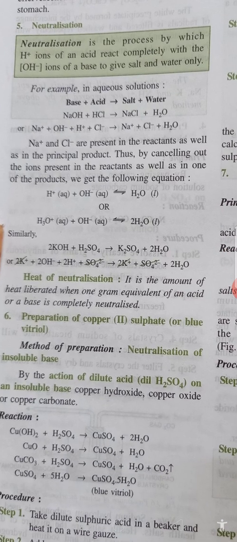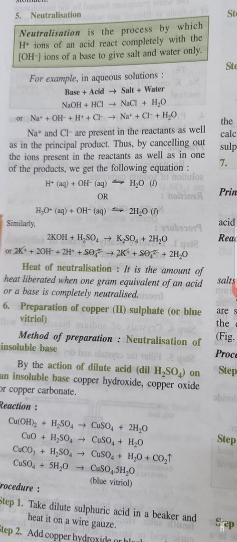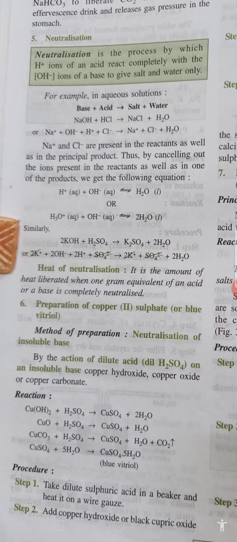Now children, we come to the preparation of copper sulfate or blue vitriol. Copper sulfate, children, is CuSO4, but it comes in a crystal form as hydrated copper sulfate, which is CuSO4.5H2O. Anhydrous copper sulfate is an amorphous white powder, but hydrated copper sulfate CuSO4.5H2O is blue crystals, and we call it blue vitriol. The method of preparation, children, is neutralization of an insoluble base.